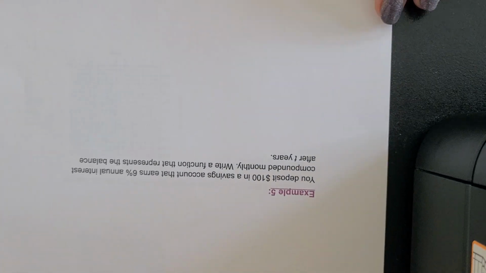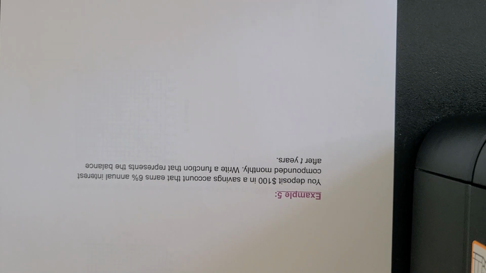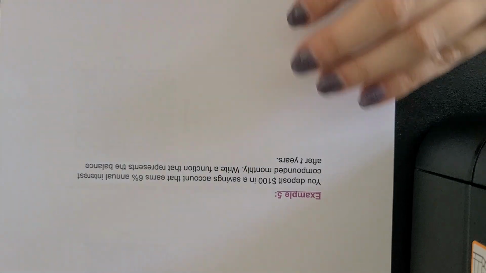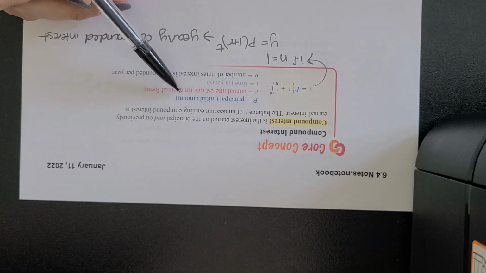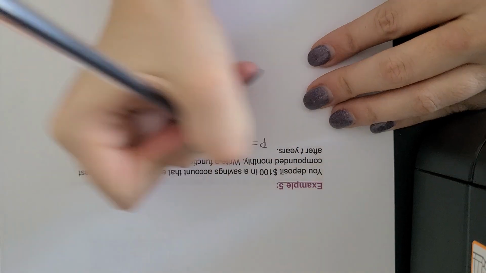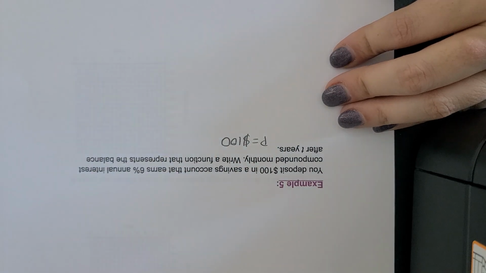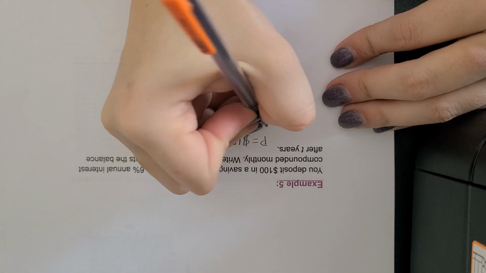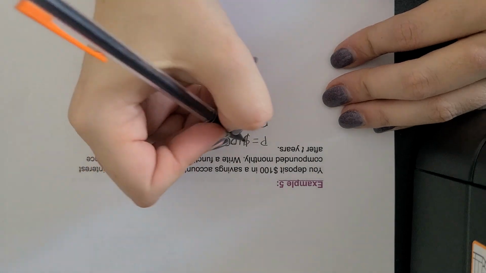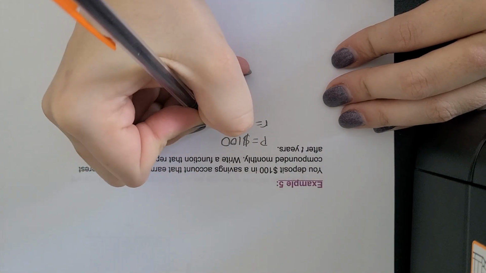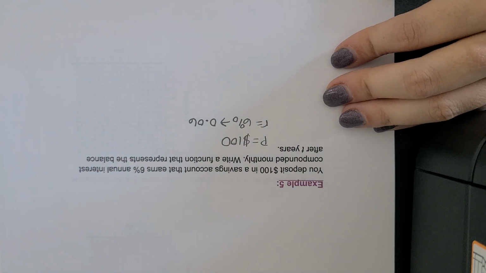So for example 5, I deposit $100 into a savings account. It earns 6% annual interest compounded monthly. Write a function that represents the balance. So I want to figure out what all of these parts are. So I want to find what's my principal, what's my rate, what's my time, what's my N. Okay, my principal is my starting amount. In this case, it's going to be the $100. My rate, it says, is 6%, which I'll write as 0.06 because it's always in decimals.